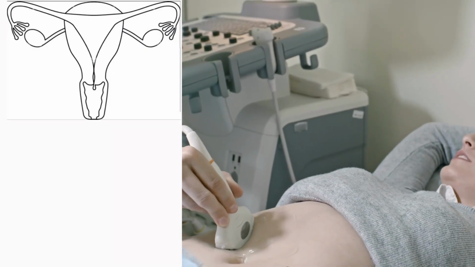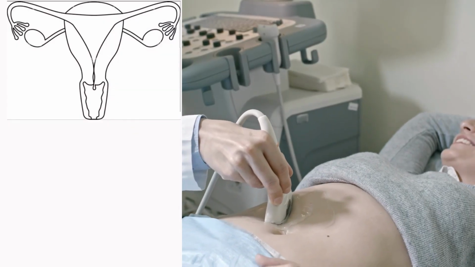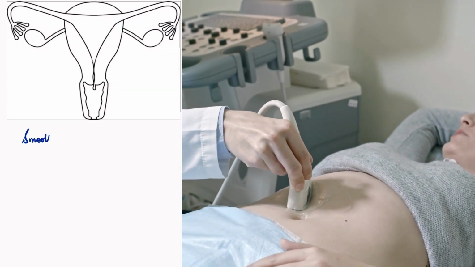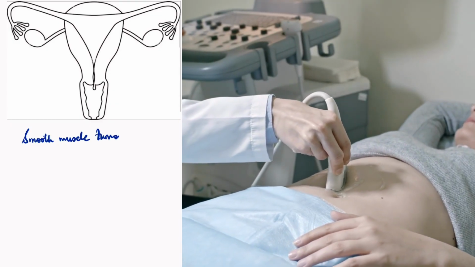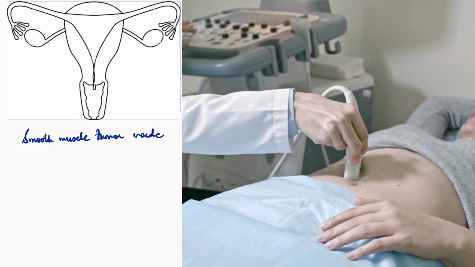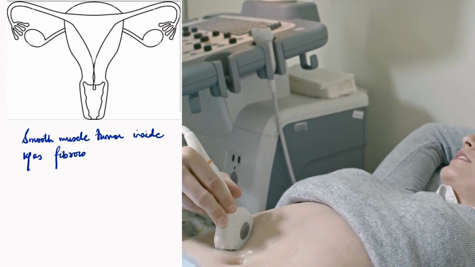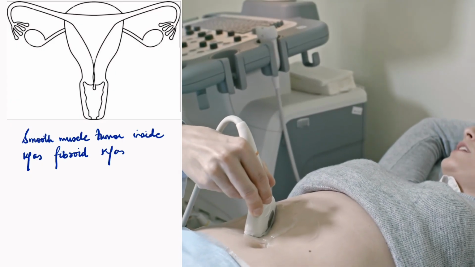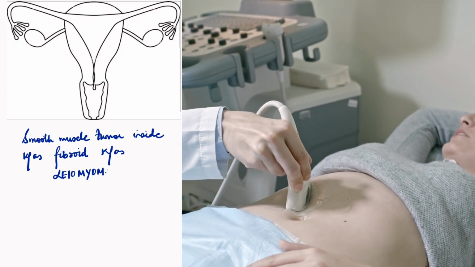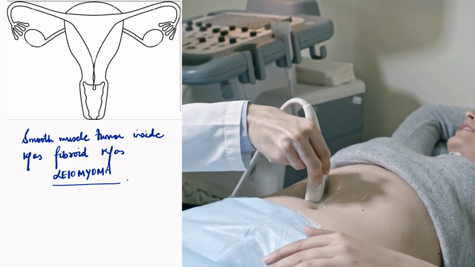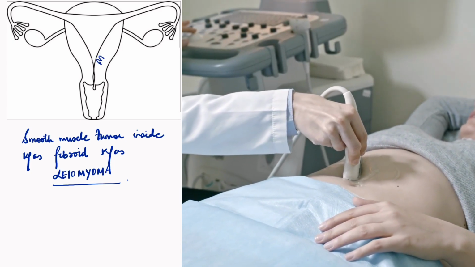So let's talk about fibroids today. And what is a fibroid? The smooth muscle tumor inside the uterus is called a fibroid of uterus. Also called leiomyoma. So leiomyoma is a smooth muscle tumor deriving from the myometrium.